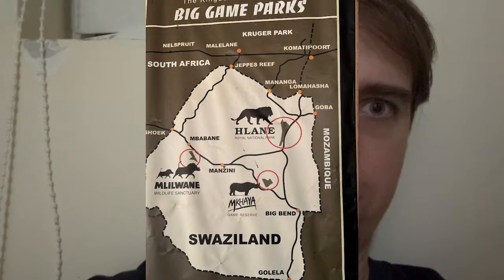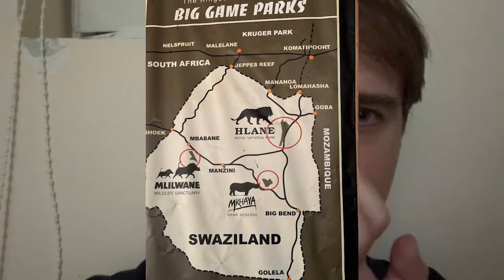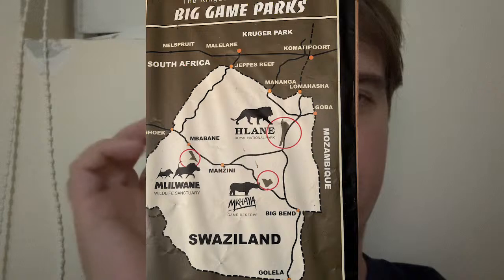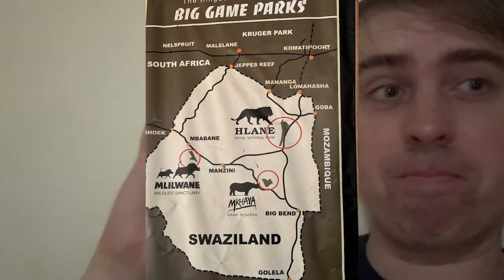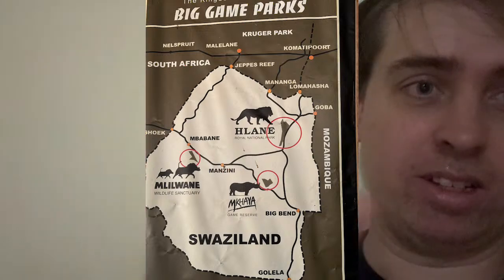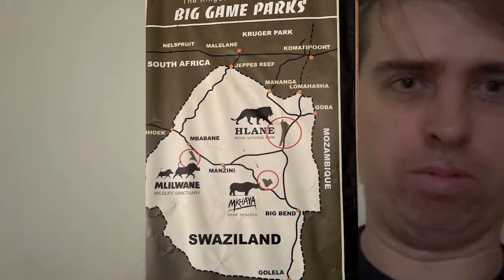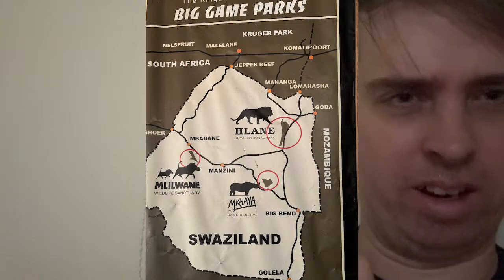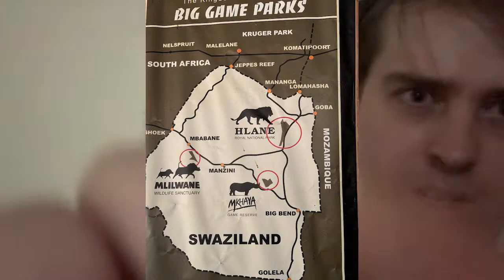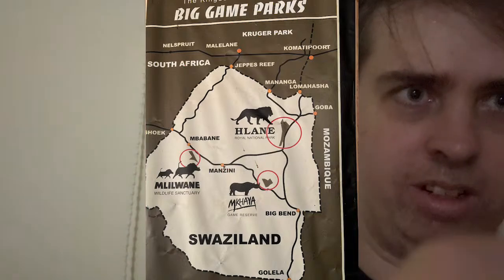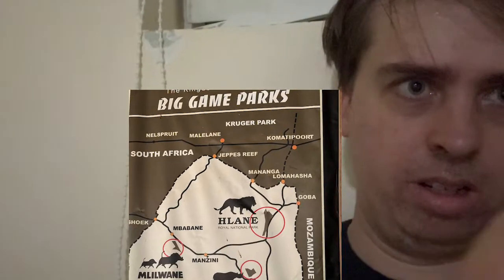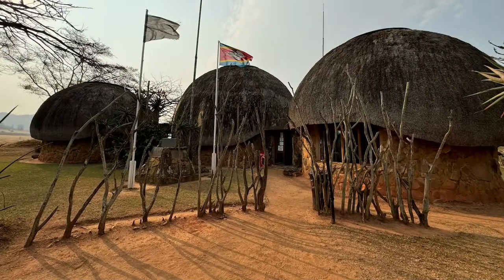The one at the bottom, Mkhaya, is the place to go if you want to see rhinos, but on this trip we just went to Mulwane and Hlane. Mulwane is the oldest nature reserve in Swaziland.